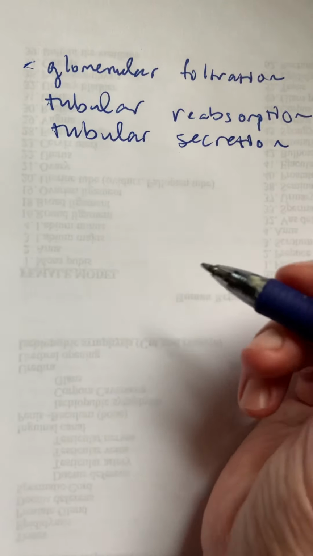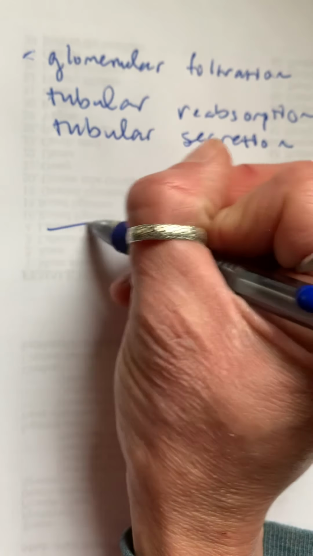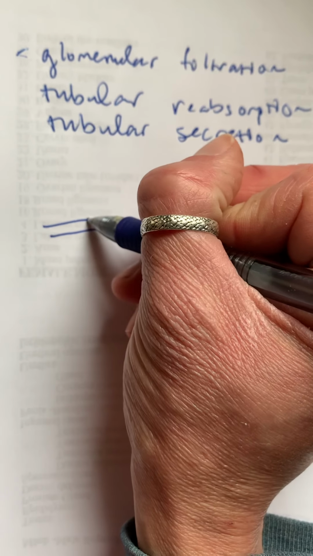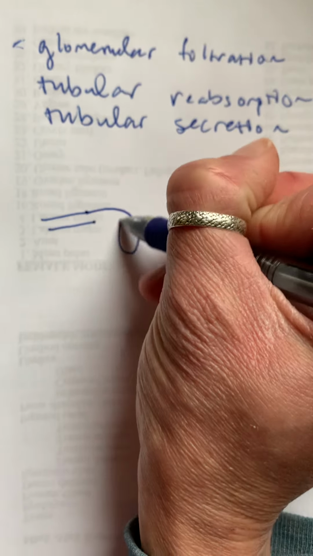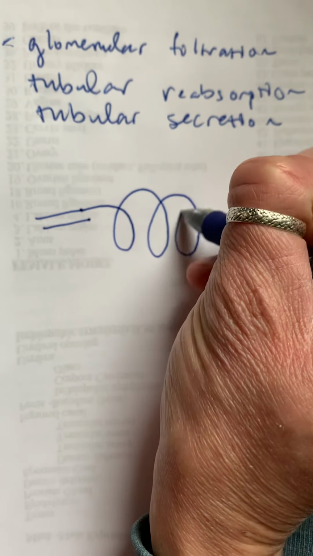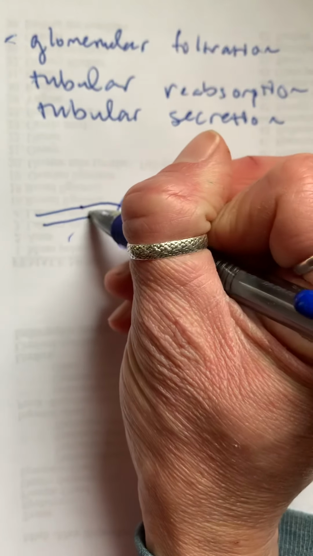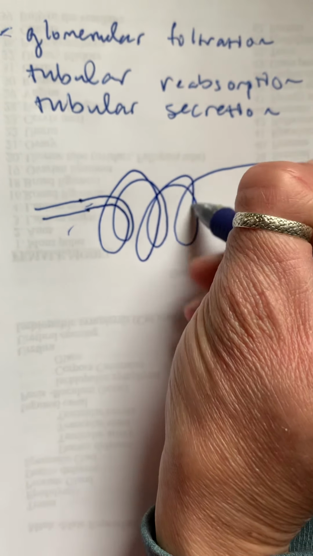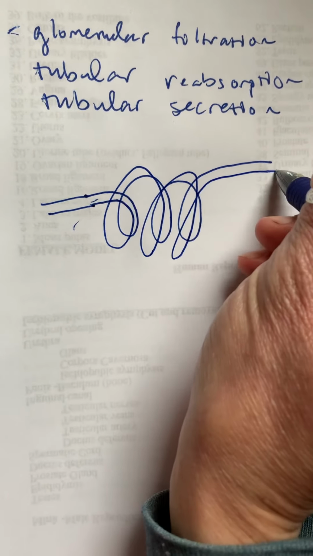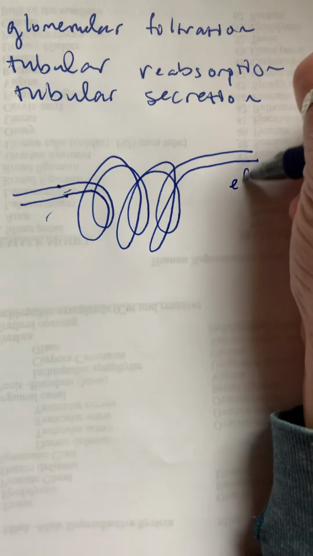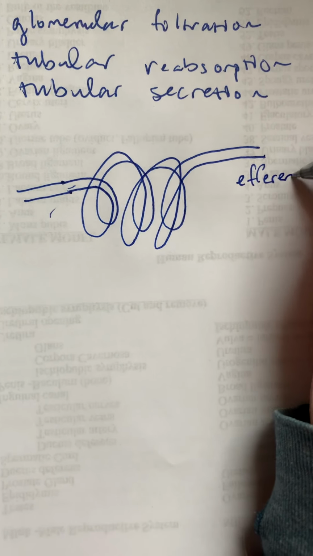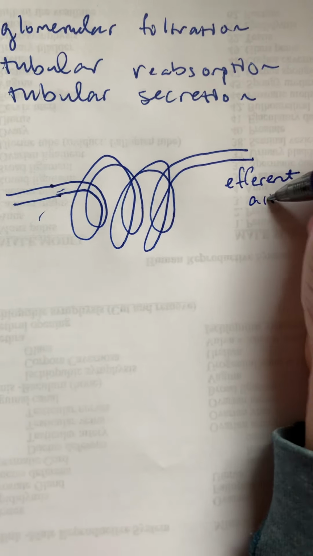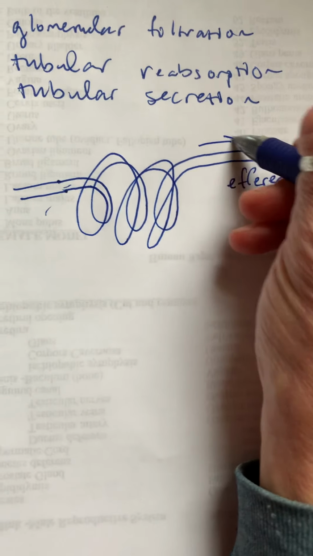So the first one, glomerular filtration. If we focus on what happens there, the easiest thing to do is to draw the glomerulus. So I'm going to draw my afferent arteriole. Sorry, I'm not an artist. And then my efferent. So this is the efferent arteriole, taking blood away.